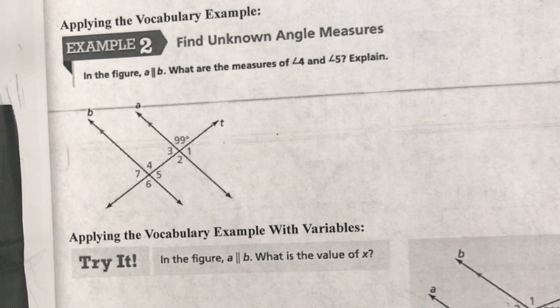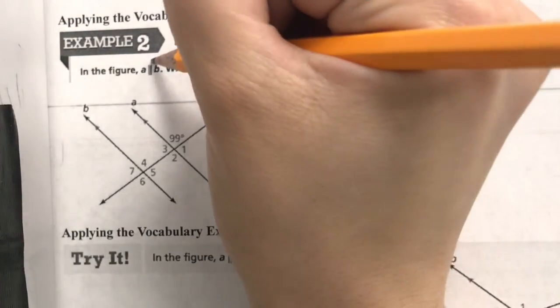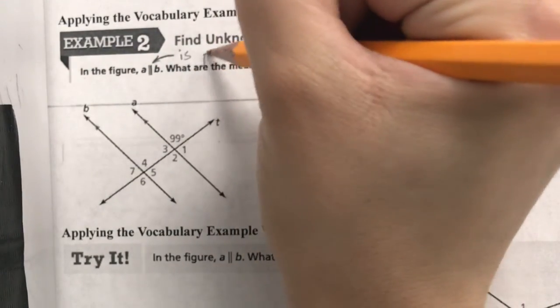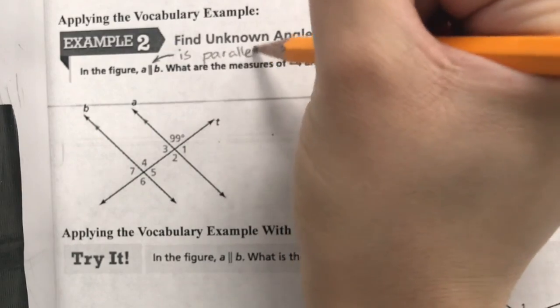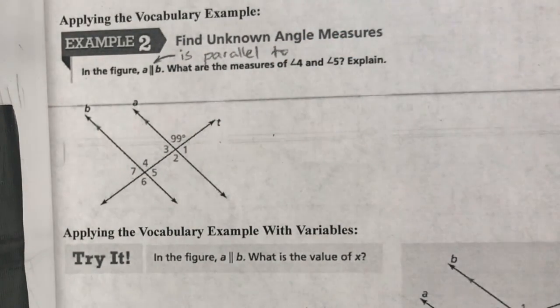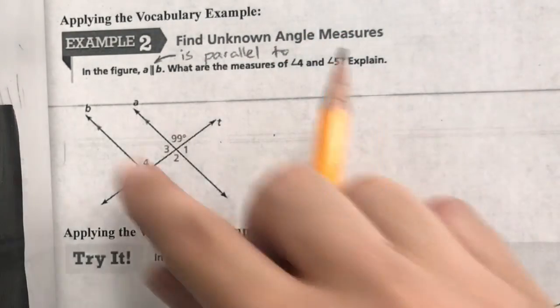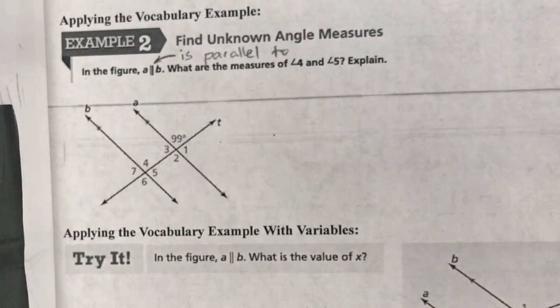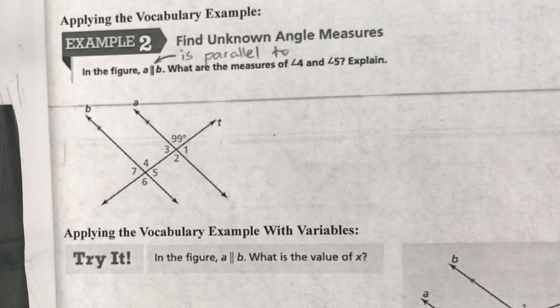So example 2, find unknown angle measures. In the figure, A is parallel to B. That means A is parallel to B. So that's like this line A, line B, they're parallel. What is the measure of angle 4 and the measure of angle 5?